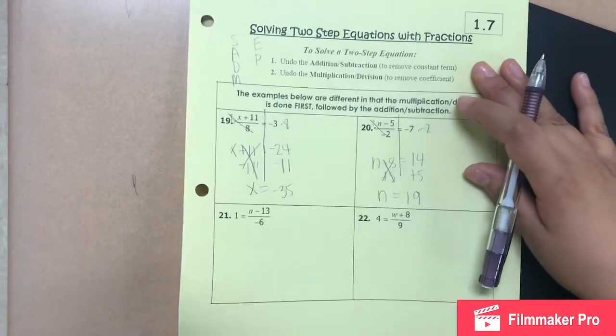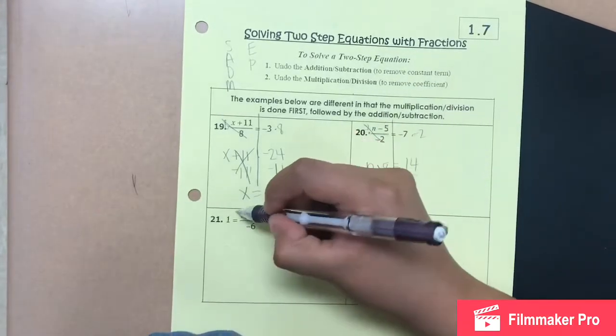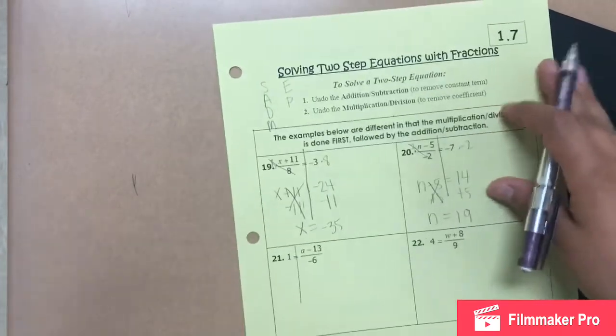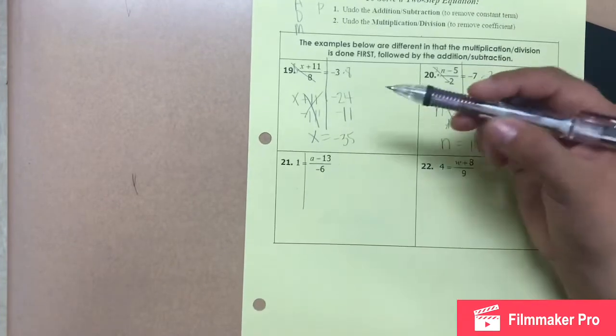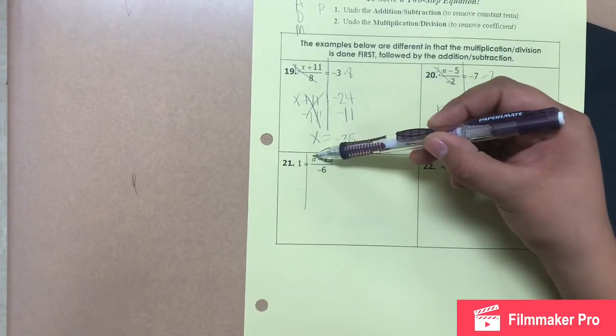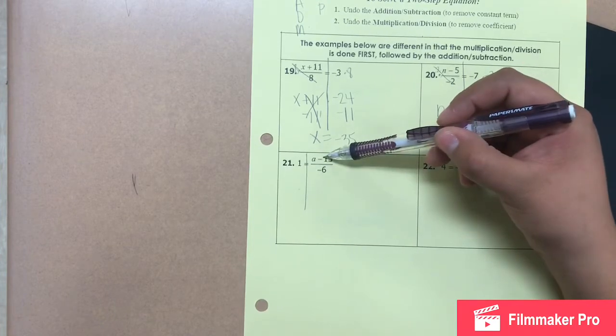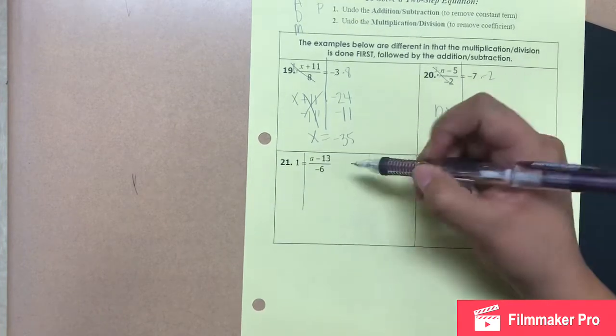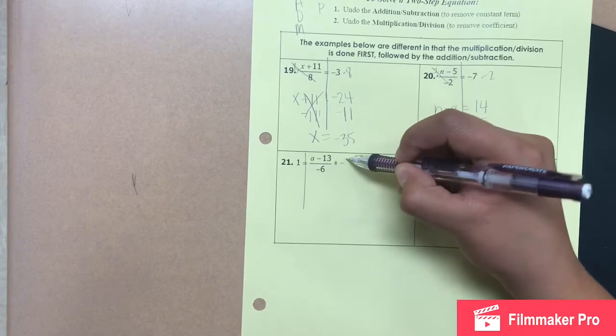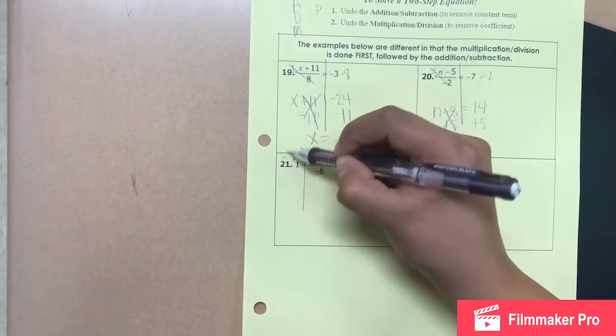Just more practice to get you through it, okay? So don't be freaked out that it's on the other side of the equal sign. We're going to treat it exactly the same way. My goal is to get a by itself. I see subtraction and I see division. Normally we would take care of subtraction, but that division is in the way. So to take care of division, I'm going to multiply by negative 6.